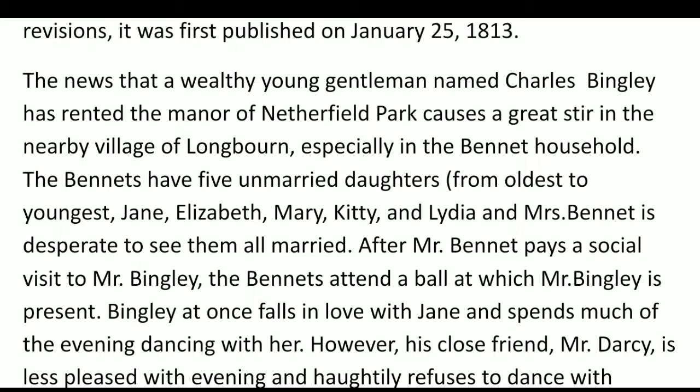After Mr. Bennet pays a social visit to Mr. Bingley, the Bennets attend a ball at which Mr. Bingley is present. Bingley at once falls in love with Jane and spends much of the evening dancing with her.